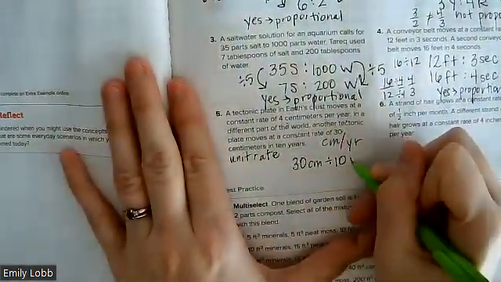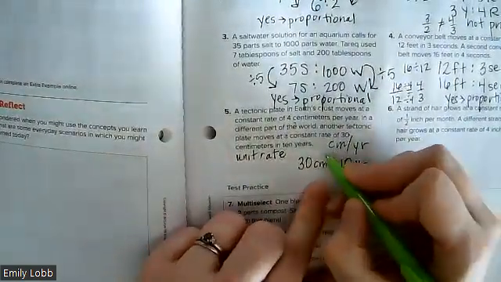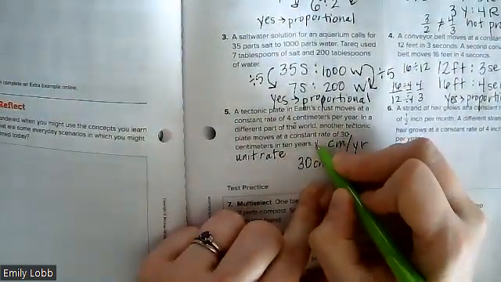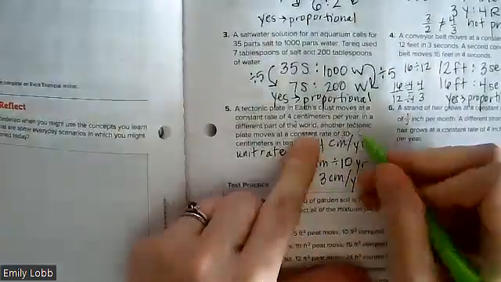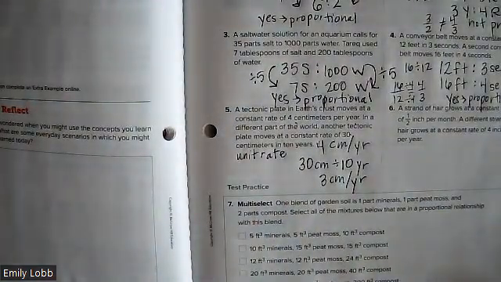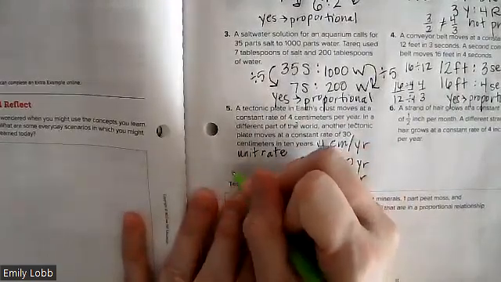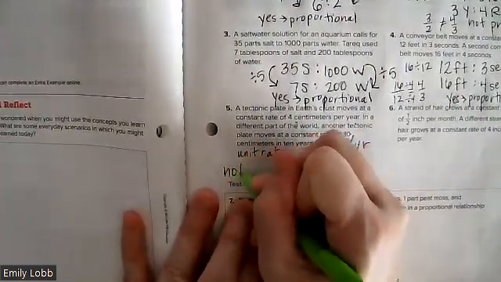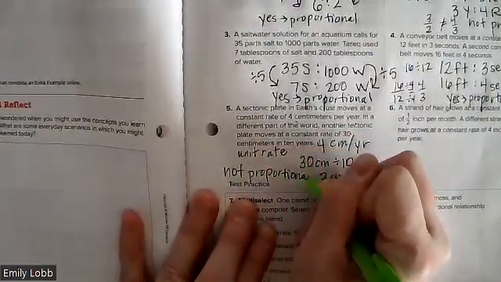Yeah. So what unit rate is this? 3 centimeters per year. Are these equivalent? Are they going at the same rate? No, they're not. One is faster than the other. So we're going to say not proportional. The unit rates are not the same.